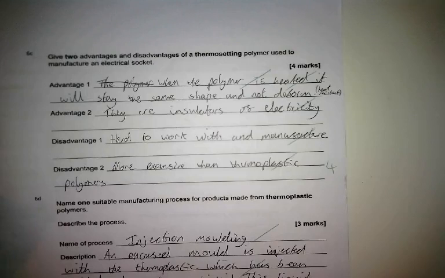Name one suitable manufacturing process for thermoplastic polymers. Up to 2 marks for a correct description of the process. So we're looking for something like injection moulding. The polymer's heated up and injected into a mould under pressure. Rapid prototyping, fused deposition, 3D printing. So it prints a product layer by layer using CAD.